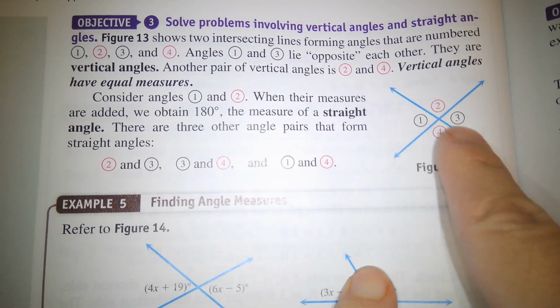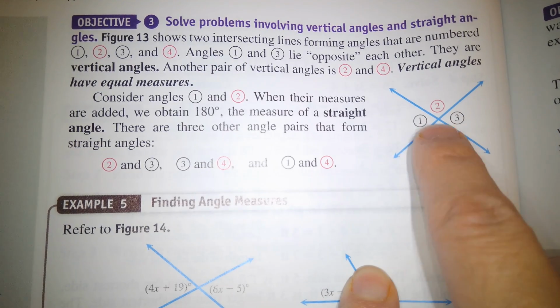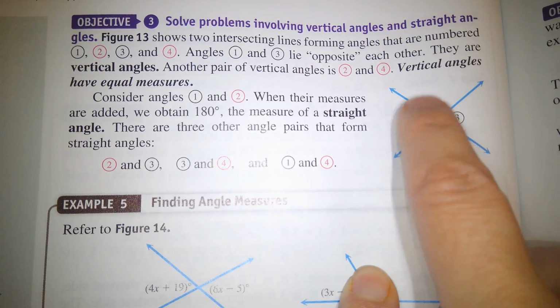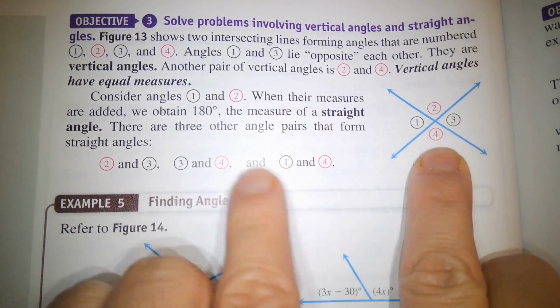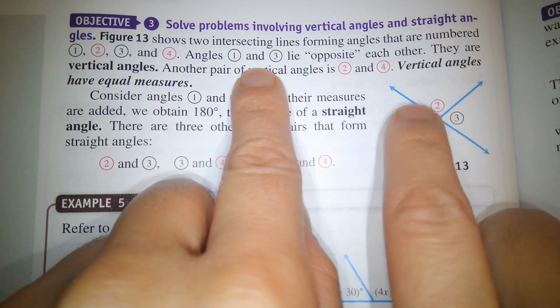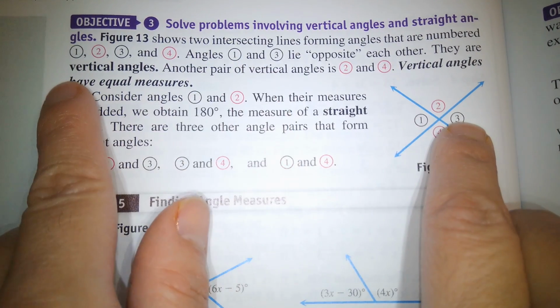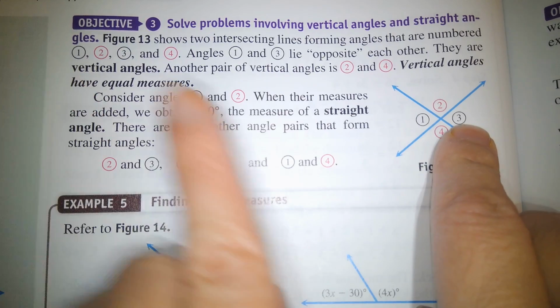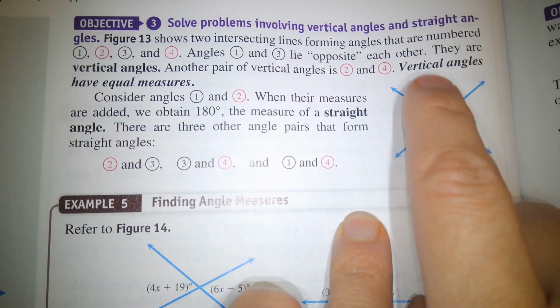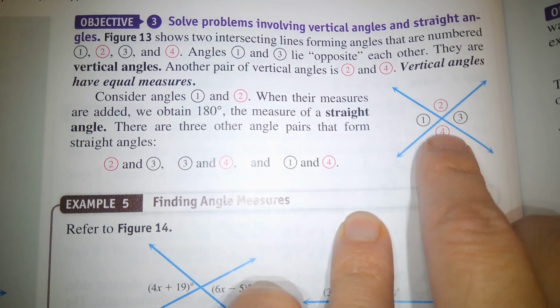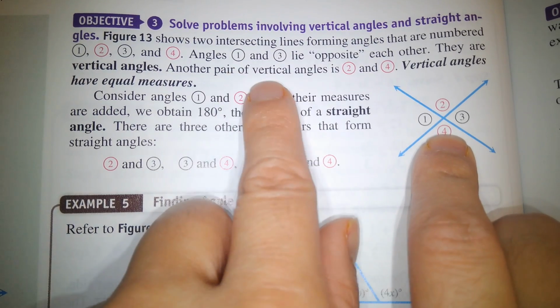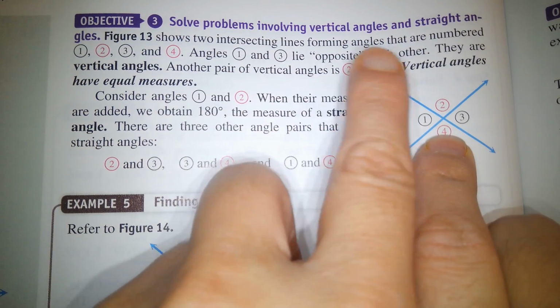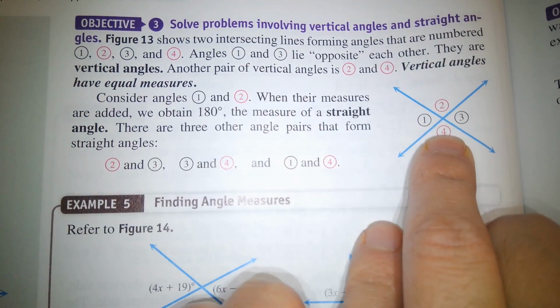So if we have two lines that intersect each other, we have 4 angles: 1, 2, 3, and 4. Angles 1 and 3 lie opposite each other, so we call them vertical angles. And 2 and 4 also lie opposite each other, so 2 and 4 are also a pair of vertical angles. Vertical angles have equal measures.